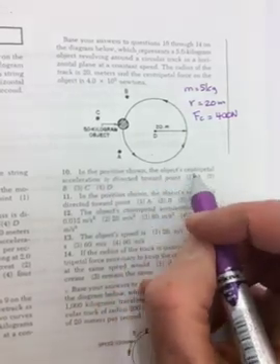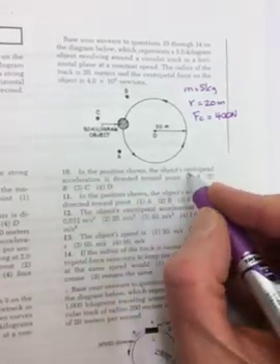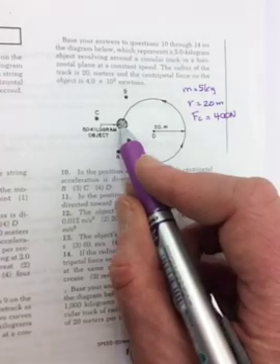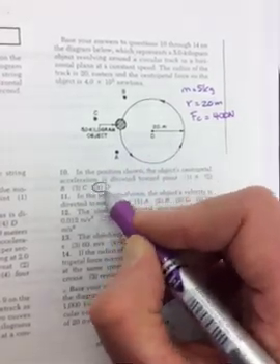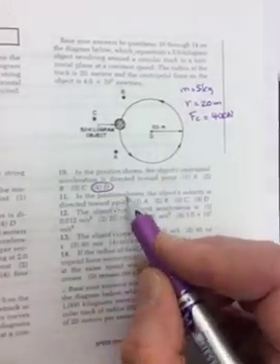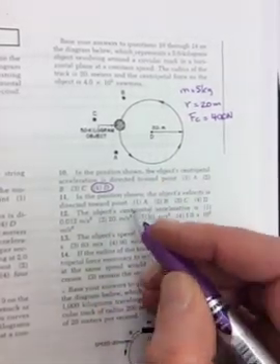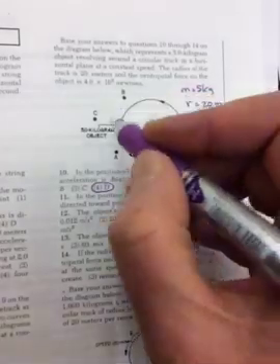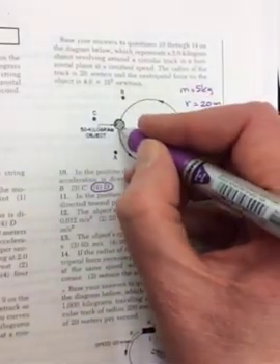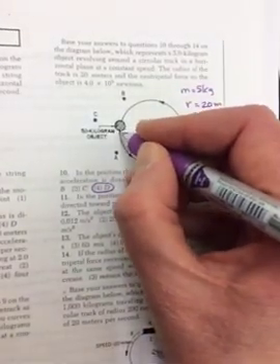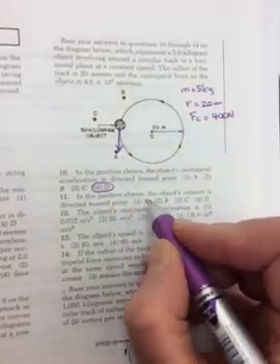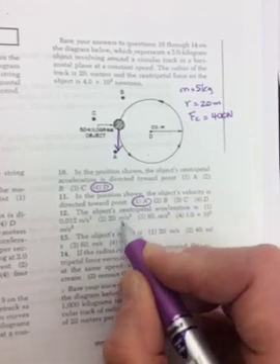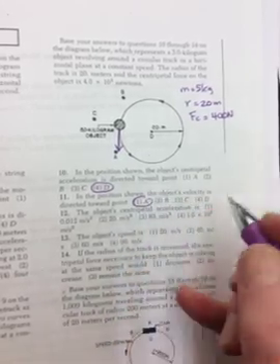In the position shown, the object's centripetal acceleration would be, so here it is, centripetal acceleration, always center seeking, so it should be towards D. In the position shown, the object's velocity is directed towards which point? So it's going in the circle counterclockwise. So at this spot, if the force were to be removed, it would go this way towards A.